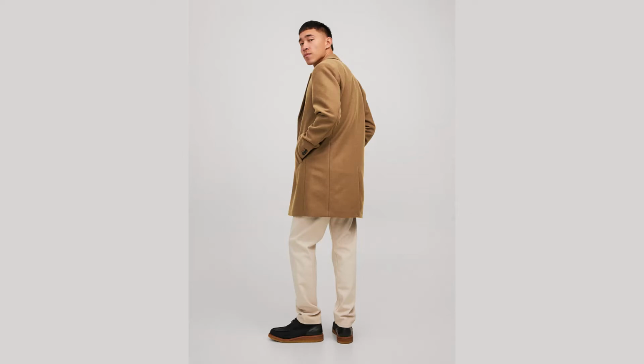In this tutorial I will show you how to match clothes colors in Photoshop. Let's get started.